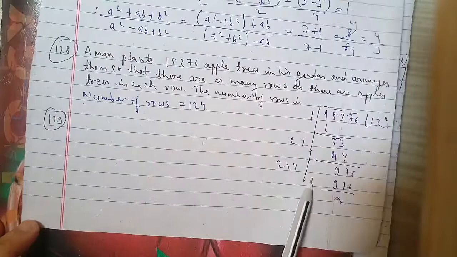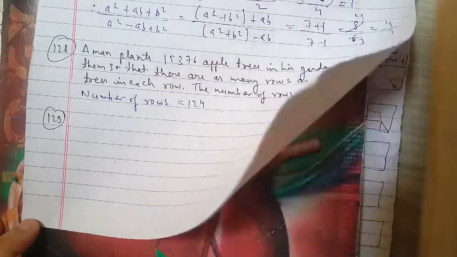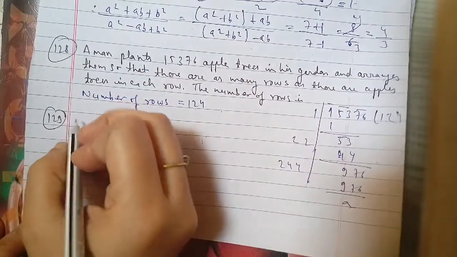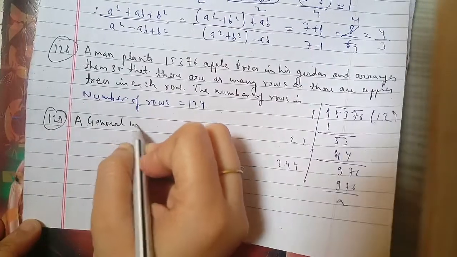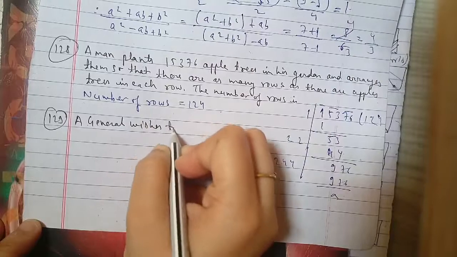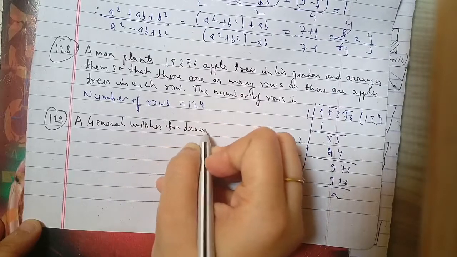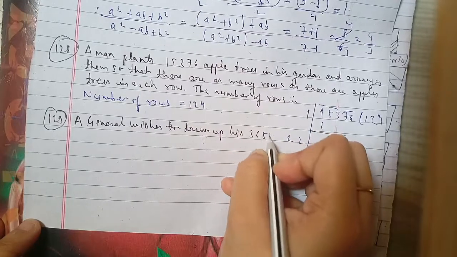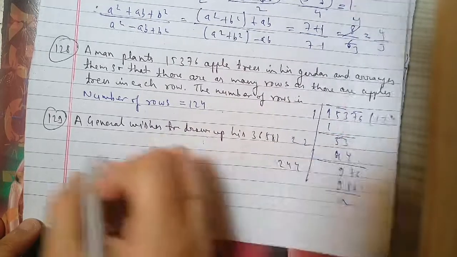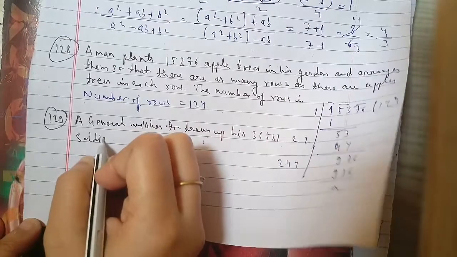The question: a general wishes to draw up his 36,581 soldiers in the form of a solid square.